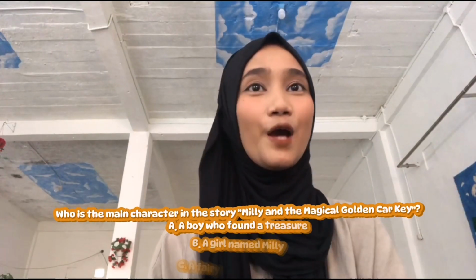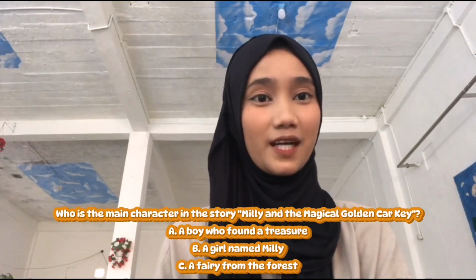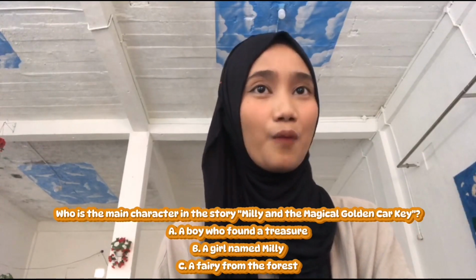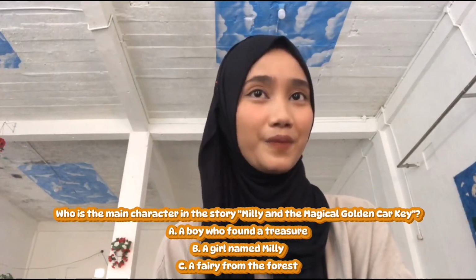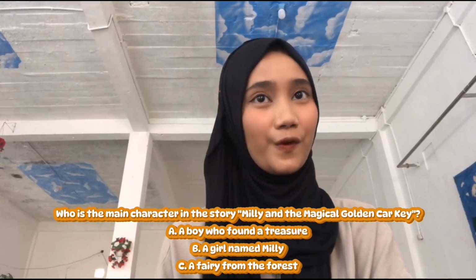Okay, question number 1. Who is the main character in the story Millie and the Magical Golden Car Key? A. A boy who found a treasure. B. A girl named Millie. And C. A fairy from the forest. I will give you 3 seconds to answer it. So, the correct answer is B.